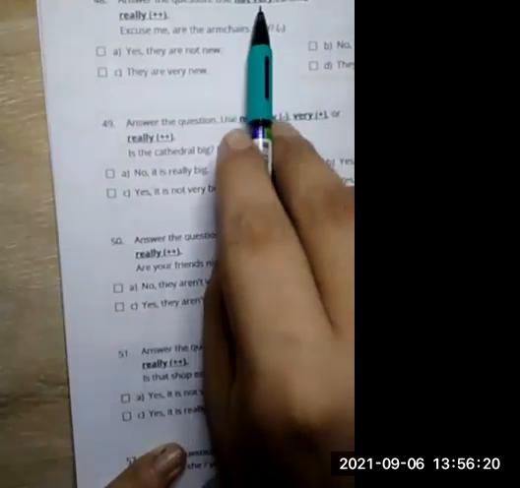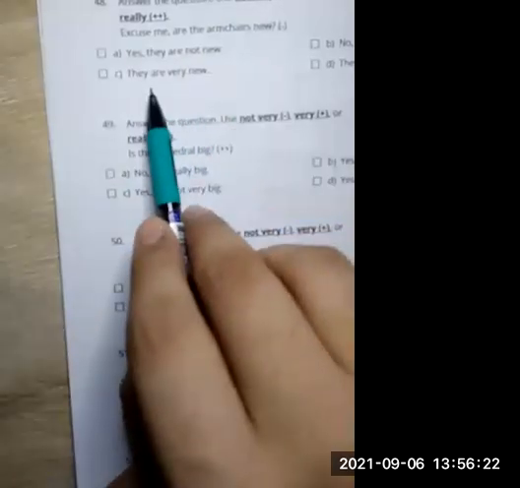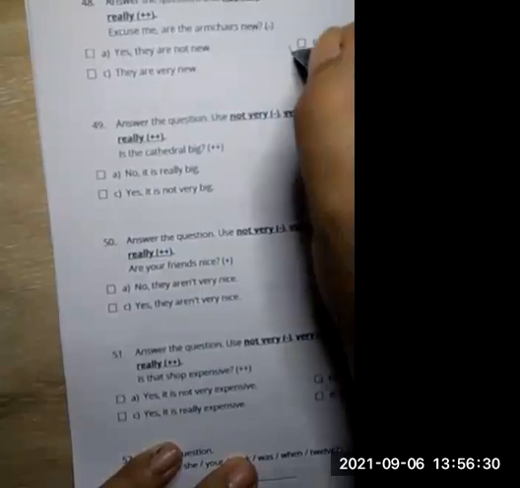Number 48, answer the questions: not very, very, or really. This one has a minus, so again, we look for not very. There's a not very, so that one could be an answer, and the rest doesn't even have the correct answer in it.